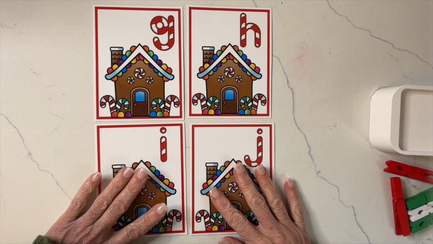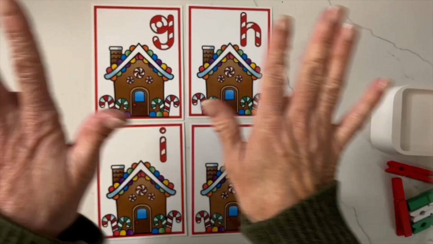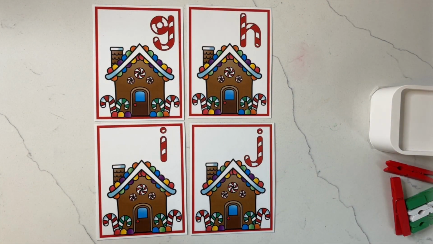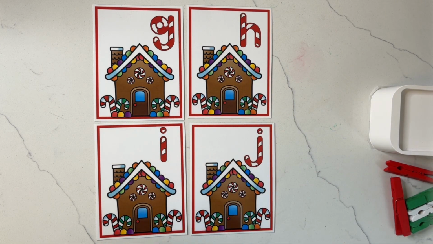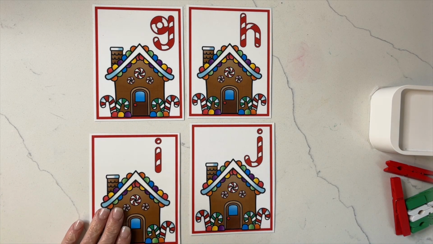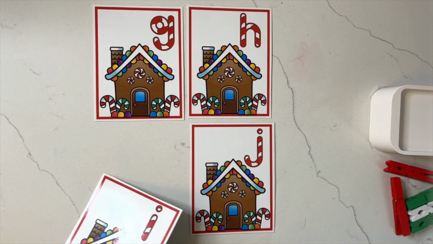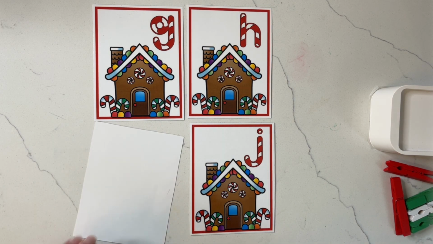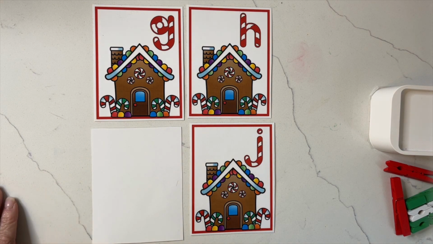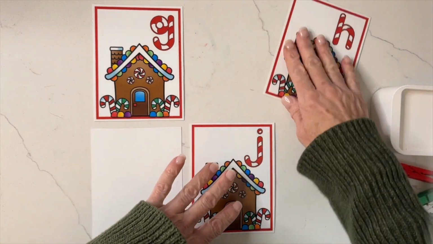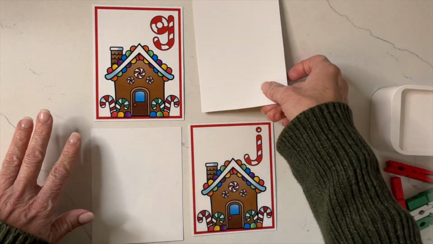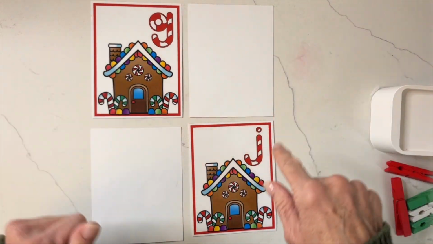And it's a letter identification game, so I tell them, you cannot touch the cards. Only the teacher can touch the cards. You've got to point to or say which letter you think the gingerbread man is under. So let's say my child at my small group says I. Nope, not under I. And then I go to the next child, and he points to this, and I go, oh, H. So we are learning our letters as we go.